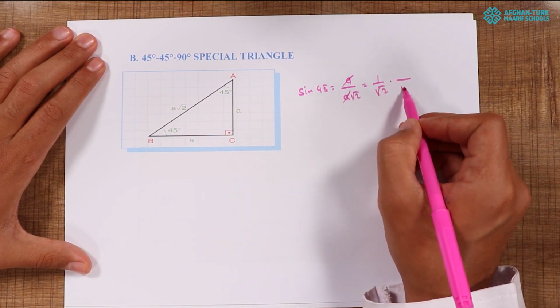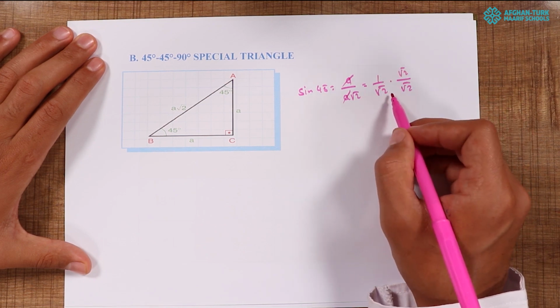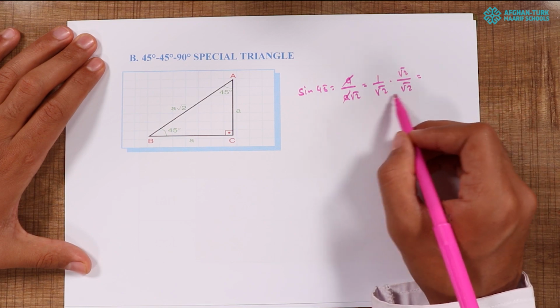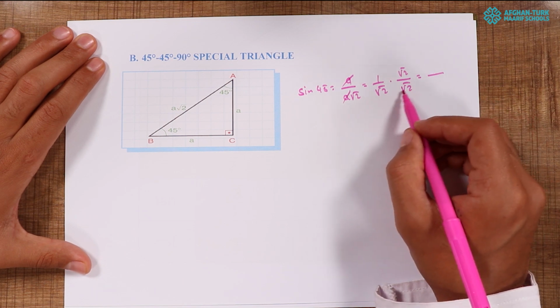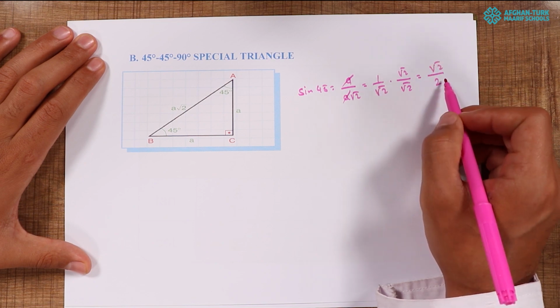And also we can multiply numerator and denominator of this fraction by square root of 2, because we have to get a natural number in the denominator. Square root of 2 times square root of 2 is equal to 2. So square root of 2 over 2.